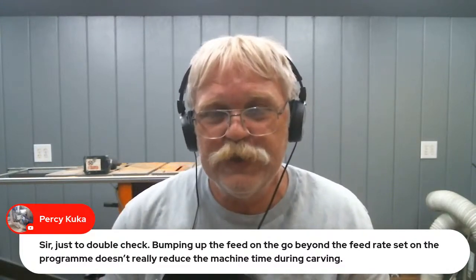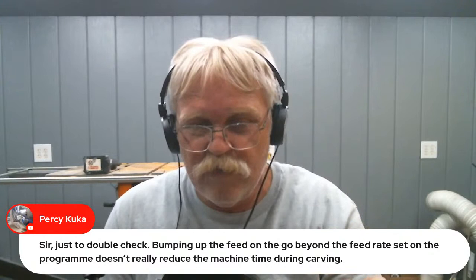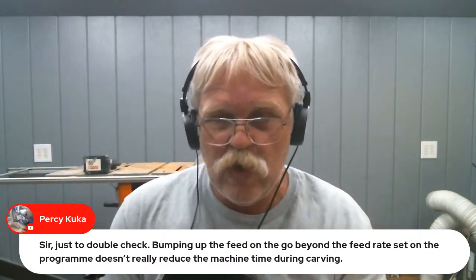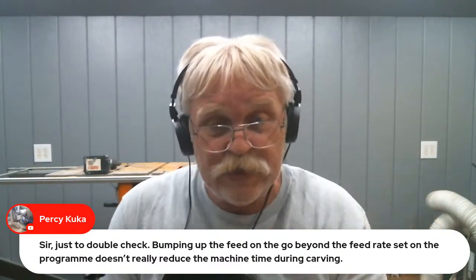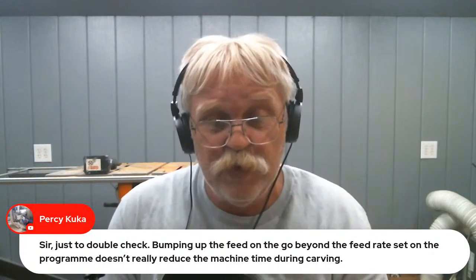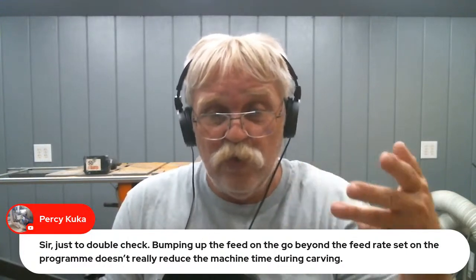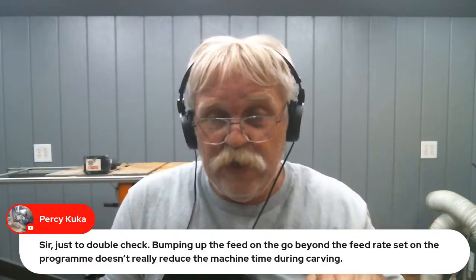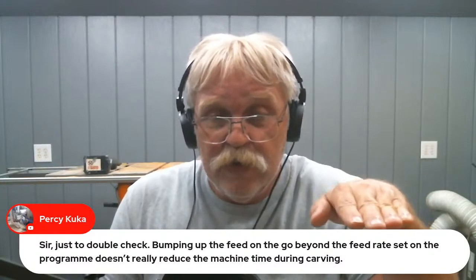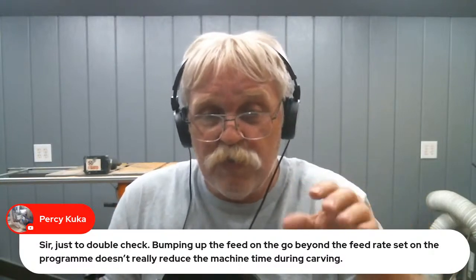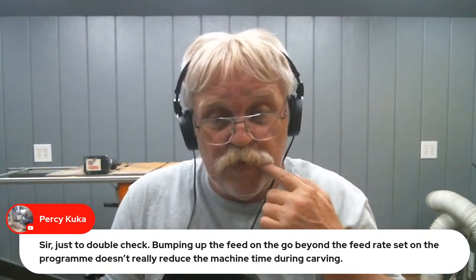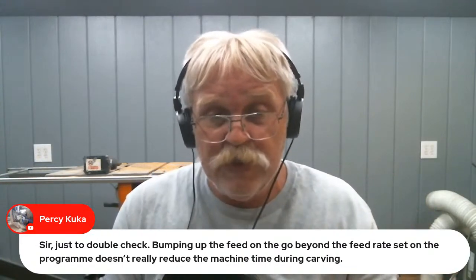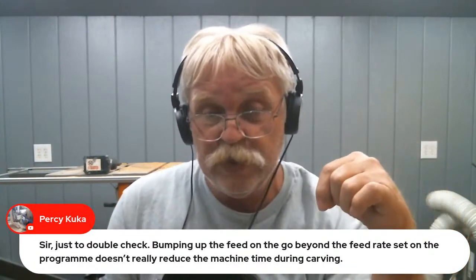It reduces the machine time on the carving based on just how fast that bit's moving through the material. So if you bump the feed rate up 10%, you should have a corresponding, let's say, 8 to 10% reduction in the amount of time it takes for that specific tool path.